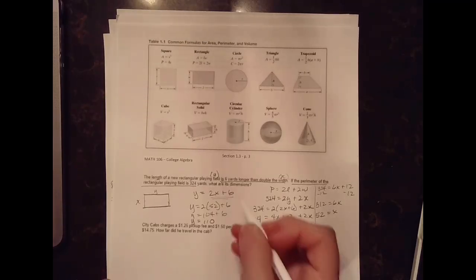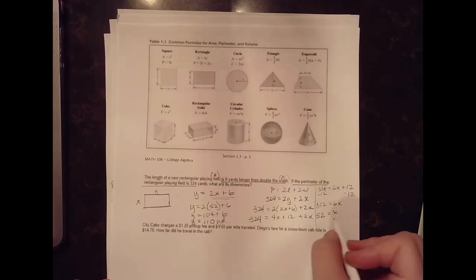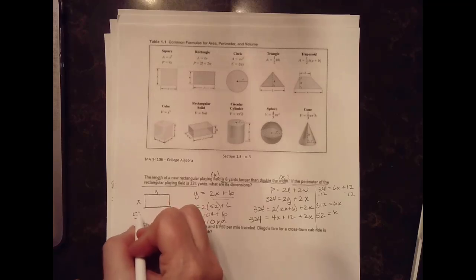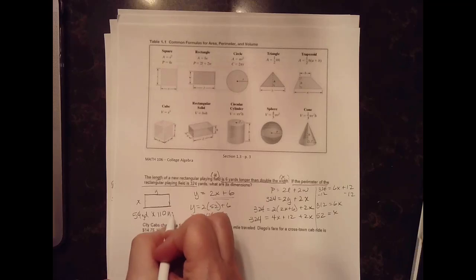And because I'm dealing with dimensions, I'm going to let this be yards. So I'm going to say my x equals 52, so I have 52 yards by 110 yards.